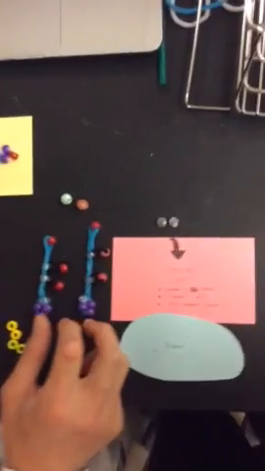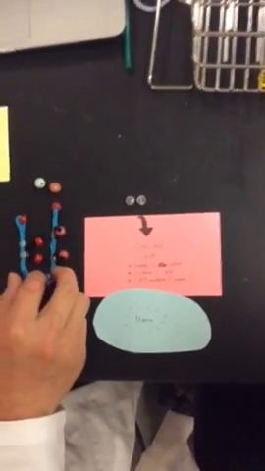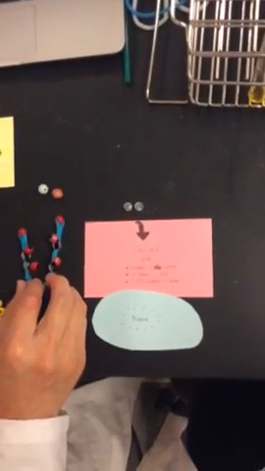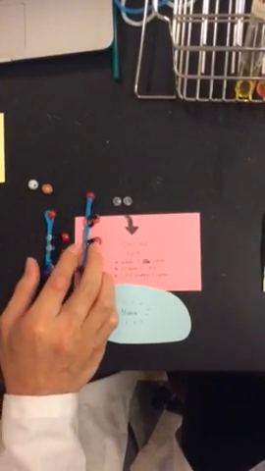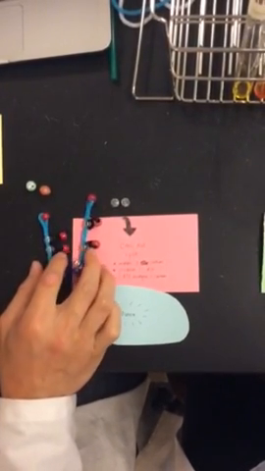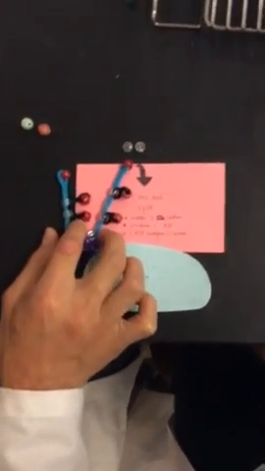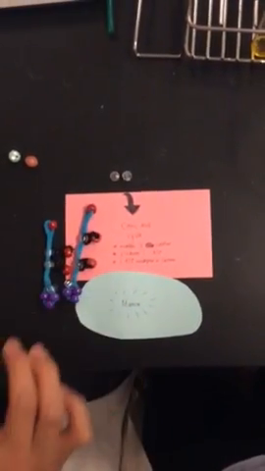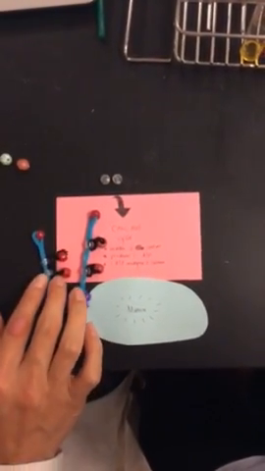Moving on, these 2 pyruvates will move into the matrix of the mitochondria, where they are oxidized and then form acetyl coenzyme A. In this stage, it will be known as the citric acid cycle.